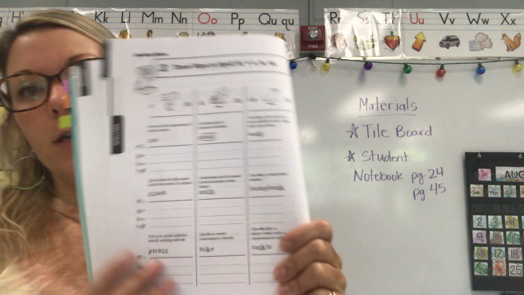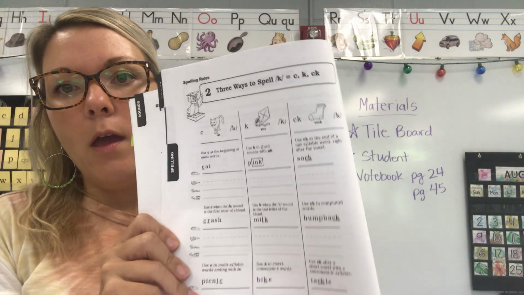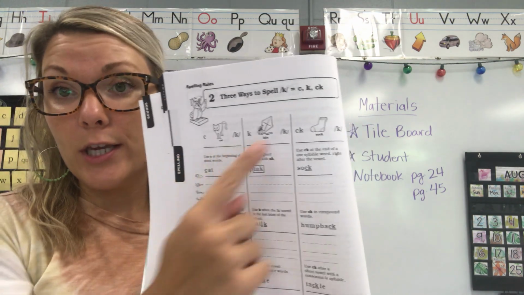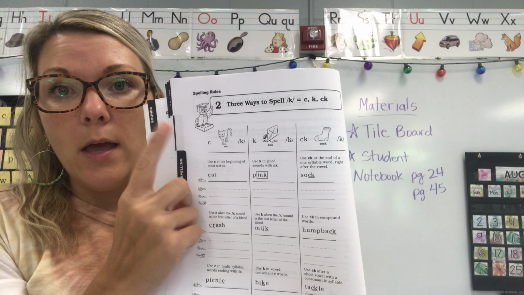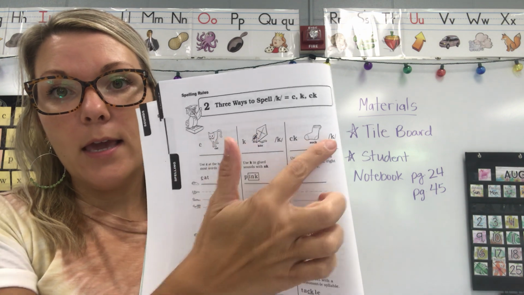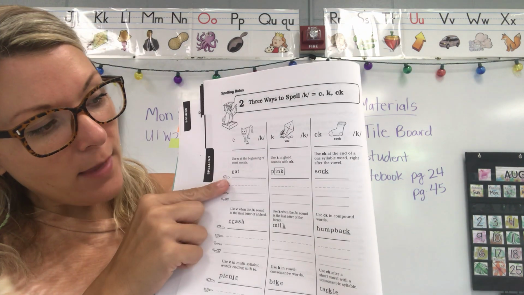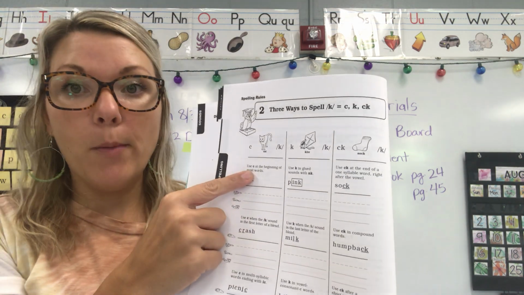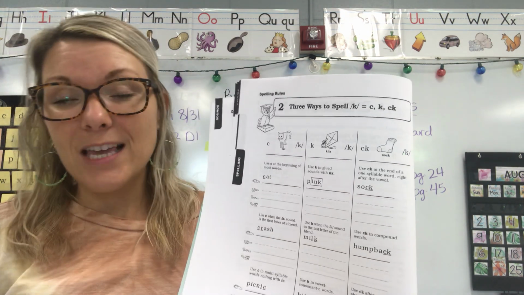You try to read it as we go. Alright, so you have a cat, a kite, and a sock. Those are our keyword pictures for C, K, and CK. So underneath that it says use C at the beginning of most words. Okay, remember that's with vowels at the beginning of a word.